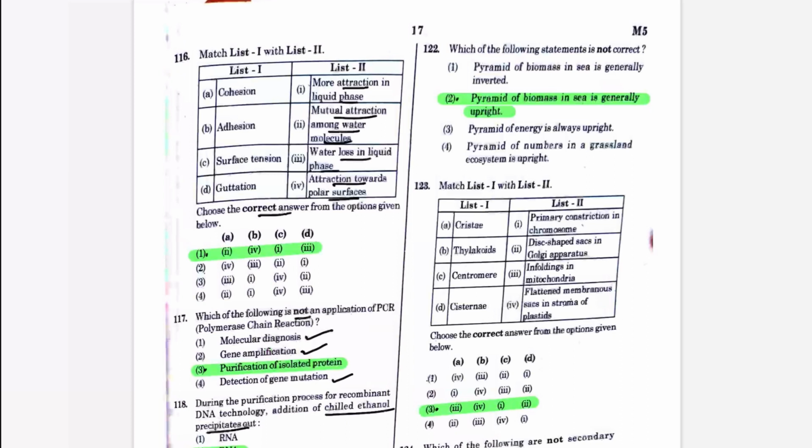122, right? We know the pyramid of biomass is generally inverted, and the option says it is upright. Obviously it is not upright. For example, if I take biomass, we will take the example of phytoplanktons and zooplanktons. The phytoplanktons are less in amount when it comes to biomass than the zooplanktons. Phytoplanktons are producers, zooplanktons are consumers. So you're getting an inverted pyramid, but not an upright one. So the answer is this. They are asking which is not correct.